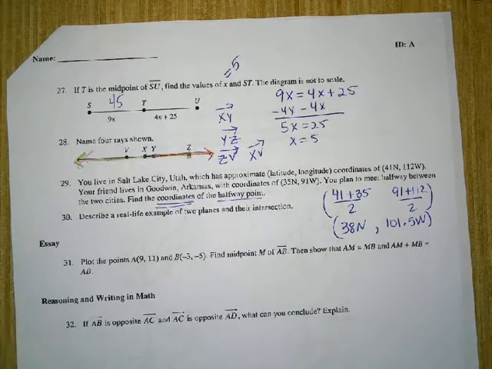Describe a real-life example of 2 planes and their intersection. Who can give me an example of 2 planes? I'm not talking about airplanes, and their intersection being a crane. That's not what... Two pieces of paper intersect, and what happens when 2 pieces of paper intersect? What's their intersection create? A line.